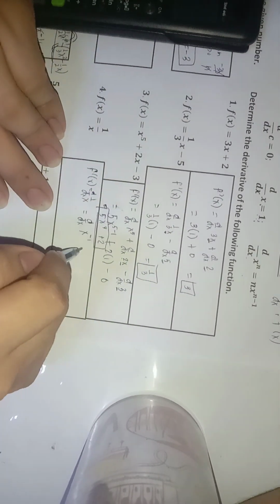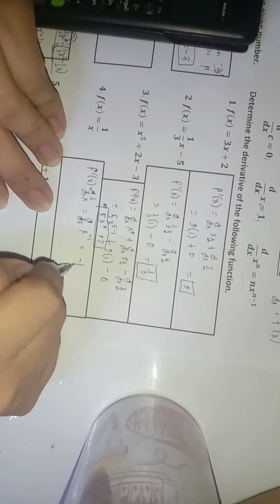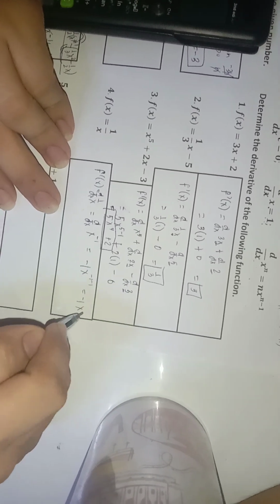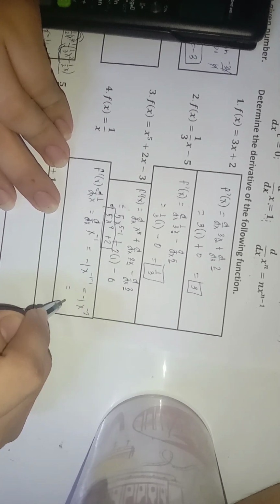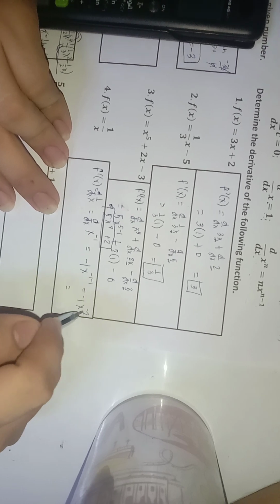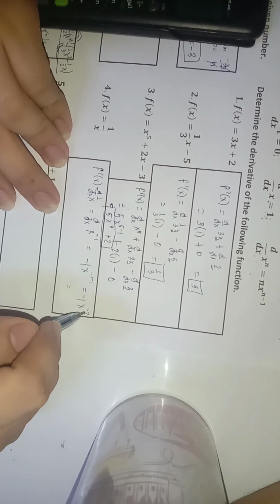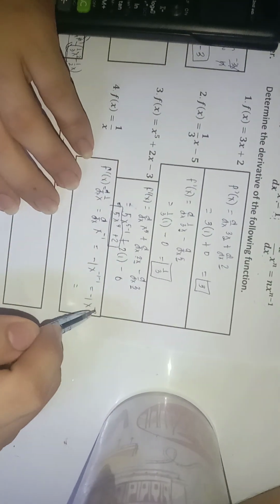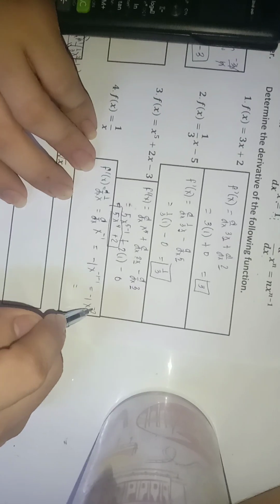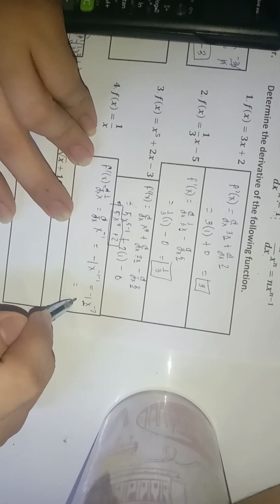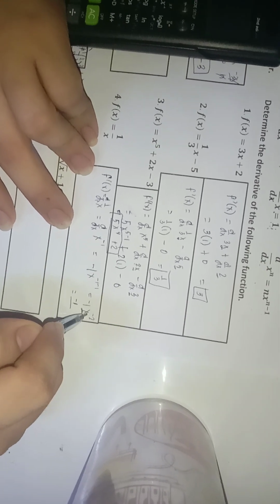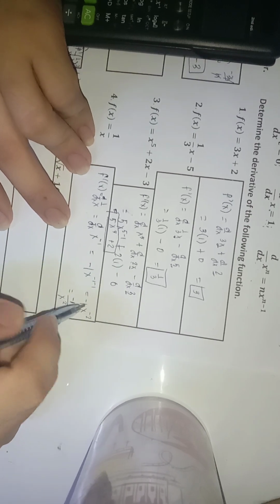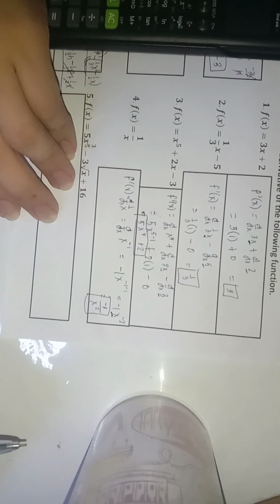Then apply the power rule. Drop the exponent, which is negative 1, copy, and then minus 1. Simplify, we get negative 1 x raised to negative 2. To make the final answer contain a positive exponent, we will apply the negative exponent law, one of the laws of exponents. We take the reciprocal of x, copy mo na yung negative 1, reciprocal of x is 1 over x, then the exponent becomes positive. So the answer is negative 1 over x squared.